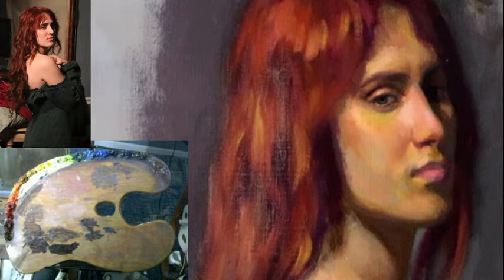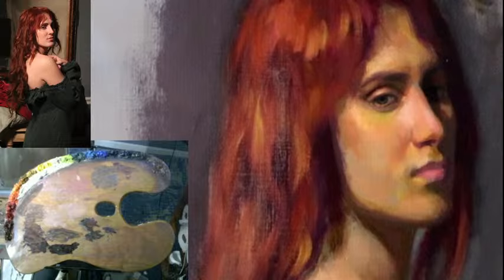Now I'm going to mix up a dark reddish color surrounding the dark of the eyelid. And I like to mix into old puddles.